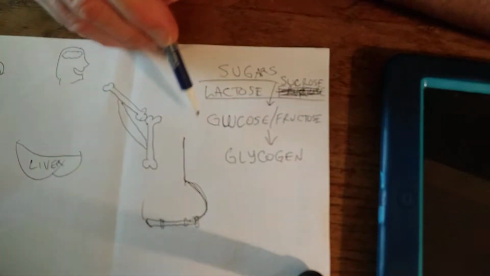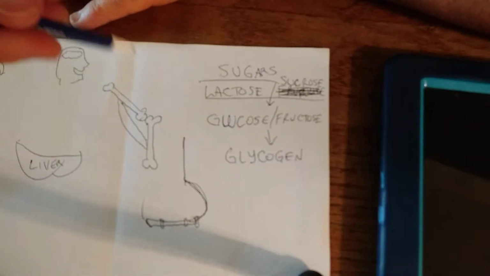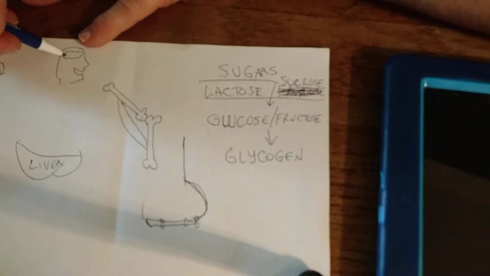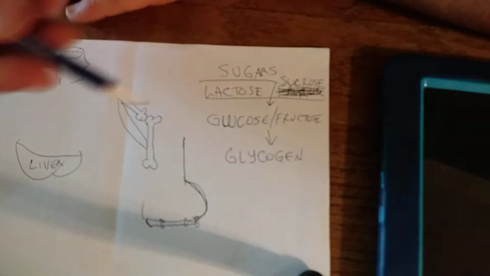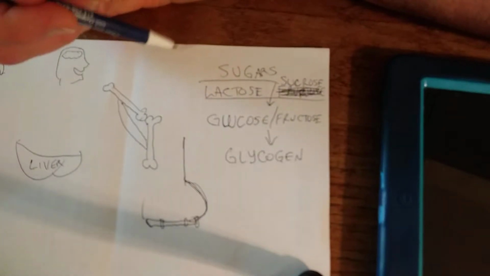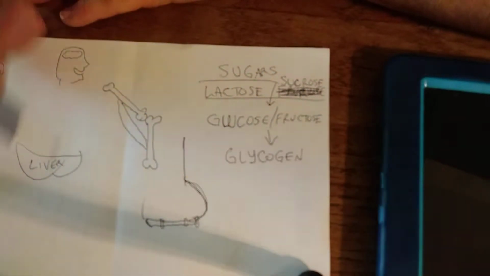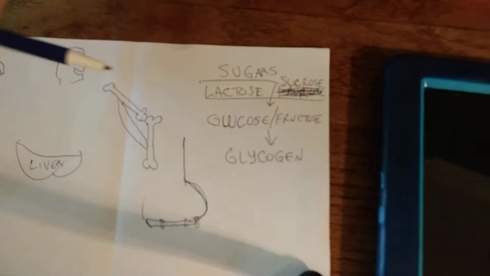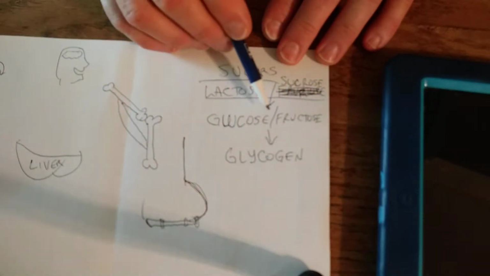All right. So when the glucose is transported through the heart and the arteries and veins, it goes up into the brain to provide energy there. But it also is a major source of energy for the rest of the body. All cells need glucose, pretty much. And then there's the fructose.